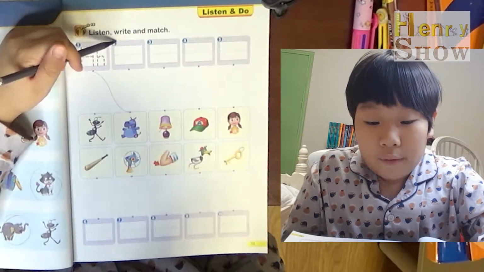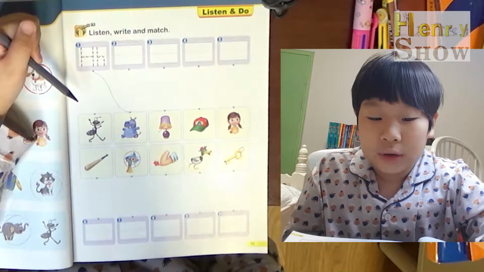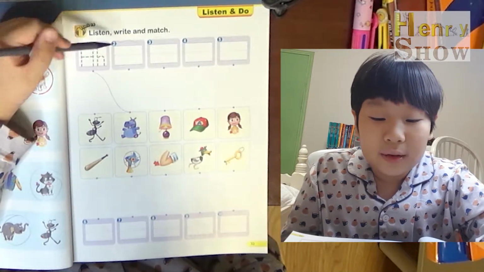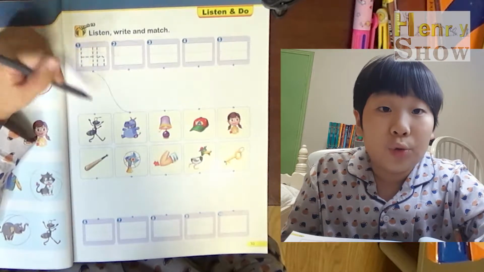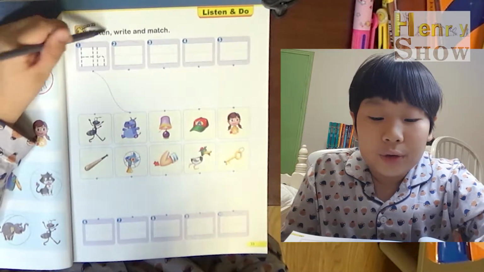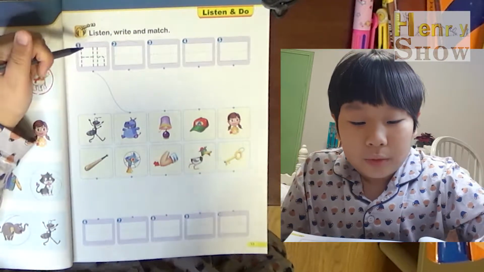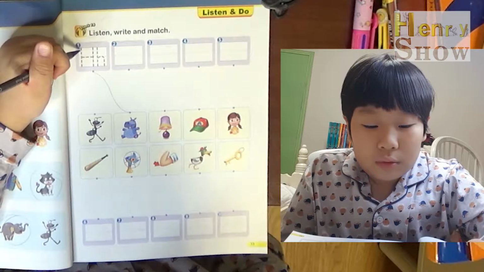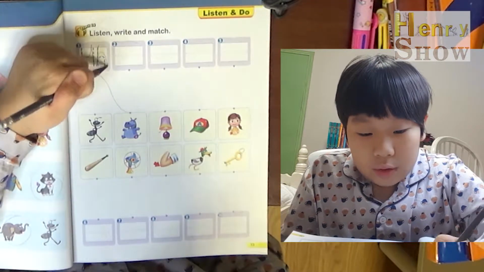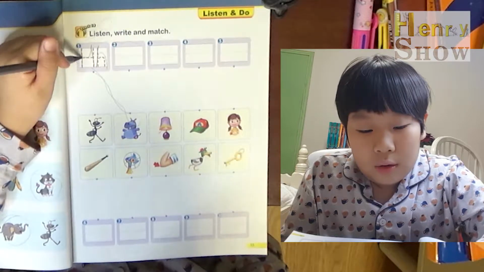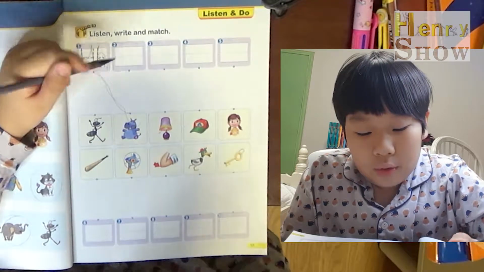Listen, write, and match. You have lots of listening. You don't need to listen on the CD. I will say it, so you can listen. Number 1 already has an answer.